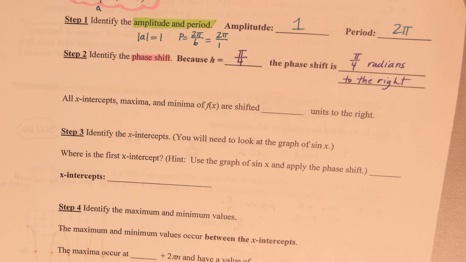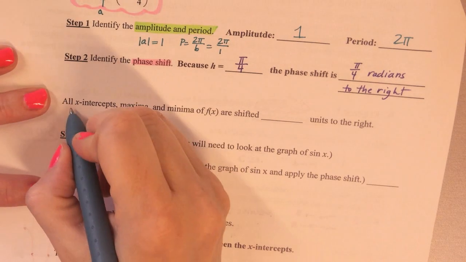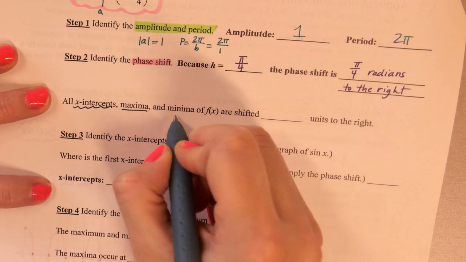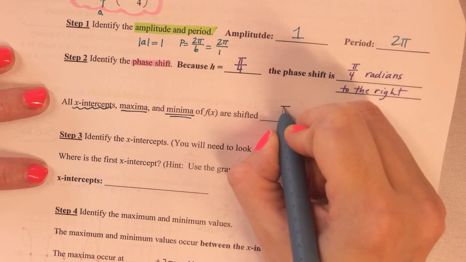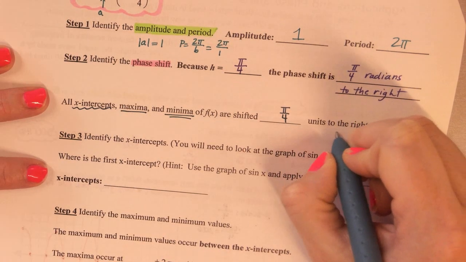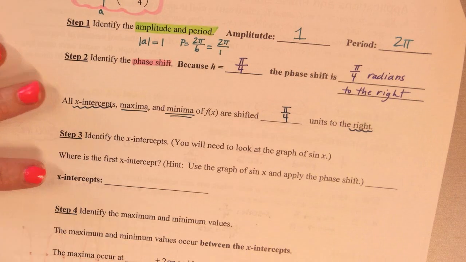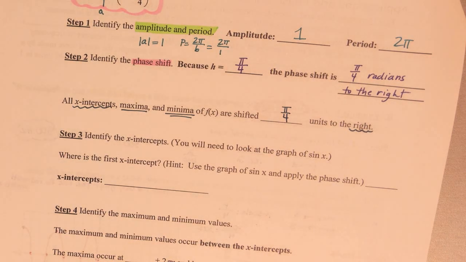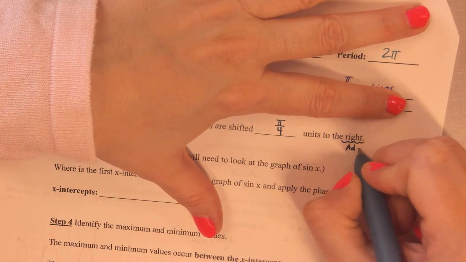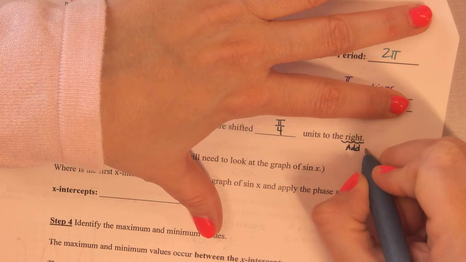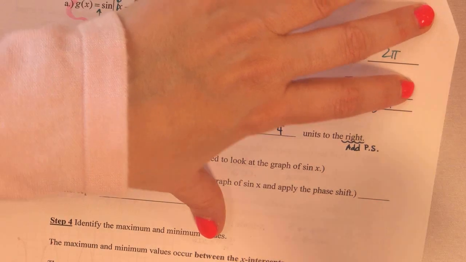Okay, so that means what we're finding in just a minute, we're going to have to take the x-intercepts, the maxima, the minima, all of them are shifted pi over 4 units to the right. Now, when you are shifting them to the right, you add, okay? So we're going to be adding because it is to the right. We're going to be adding the phase shift. And then I call this PS for phase shift.